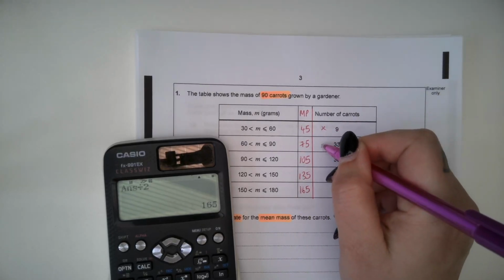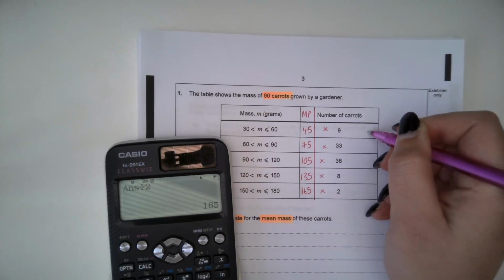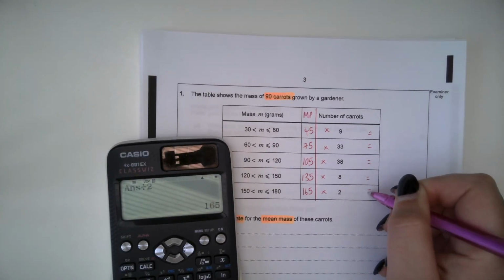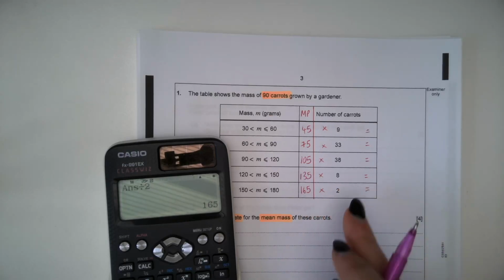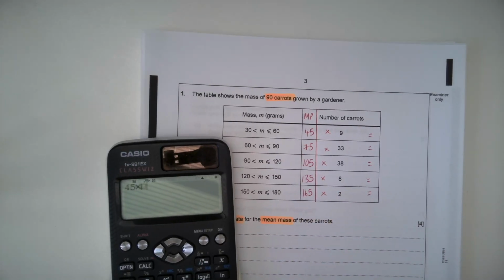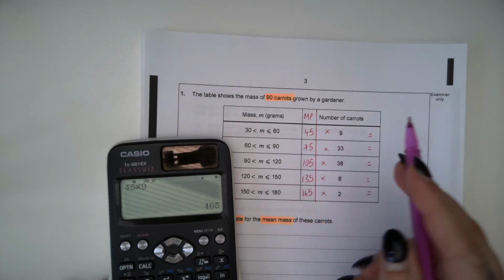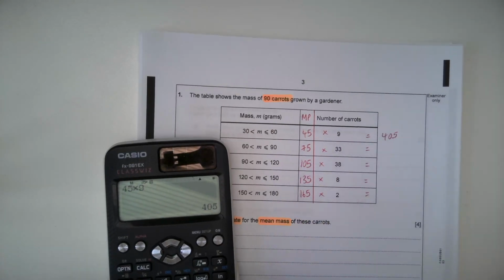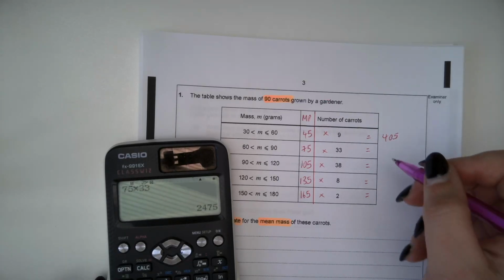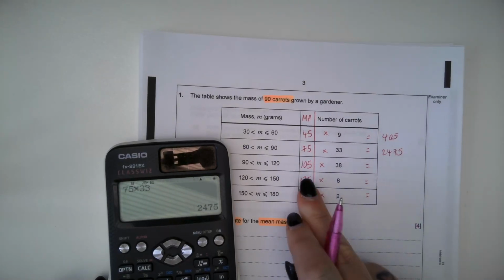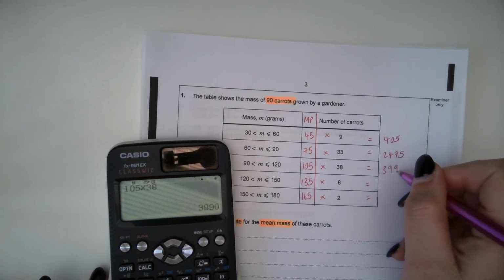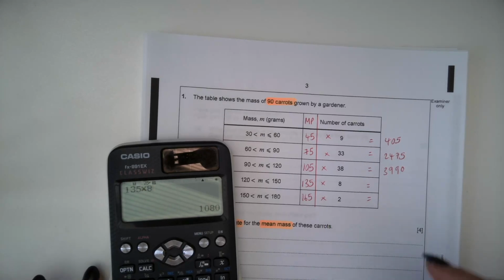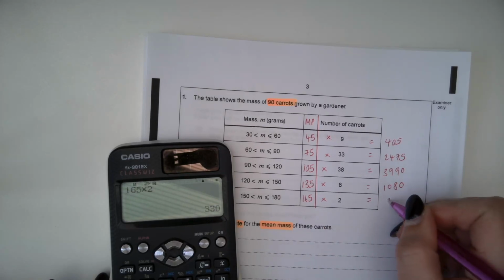I'm going to multiply it by its corresponding frequency. And there's working out space down here, but I'm doing it all up here. The examiner's still going to mark that. It's just how it makes sense in my brain. So 45 times 9, 75 times 33, 105 times 38, 135 times 8, and then 165 times 2.